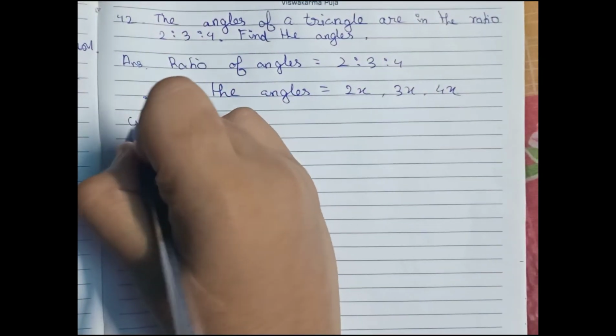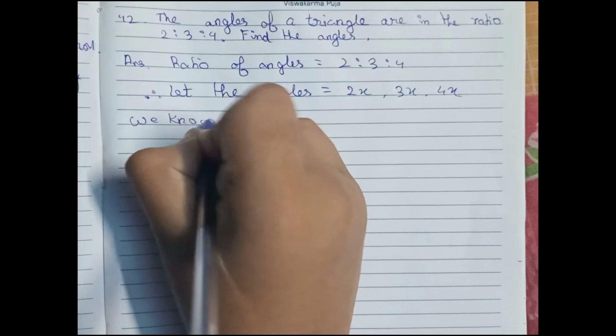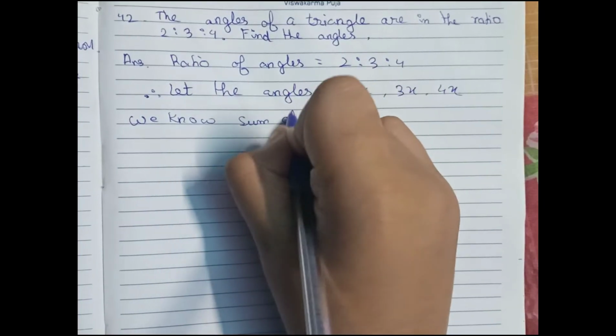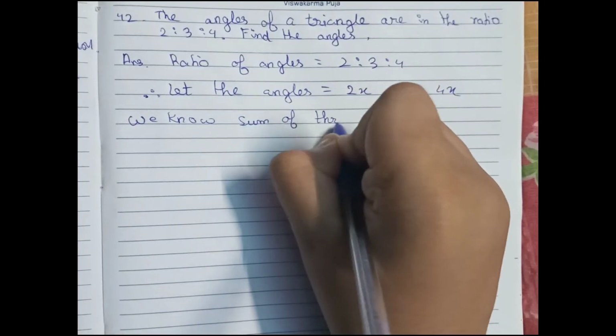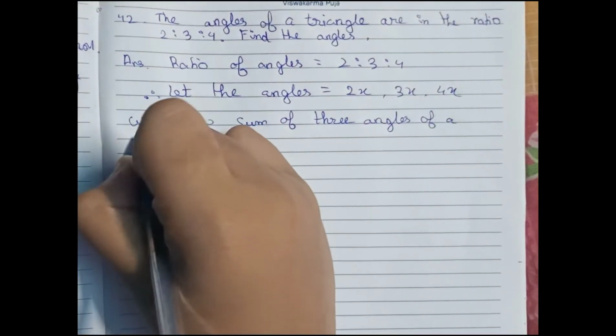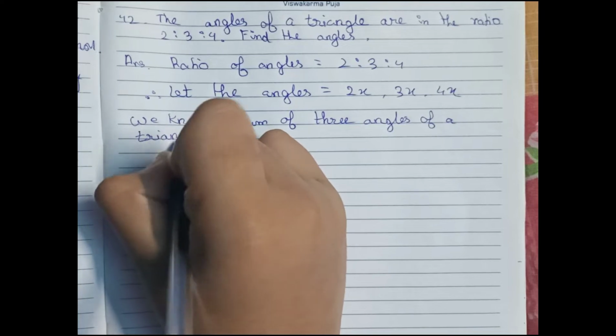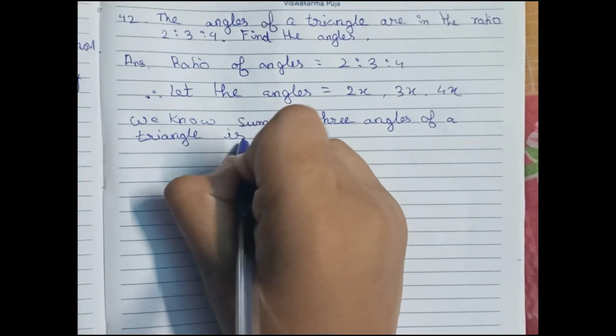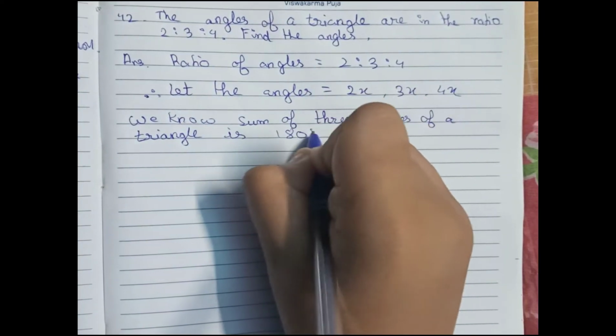So now we know sum of three angles of a triangle is always 180 degree.